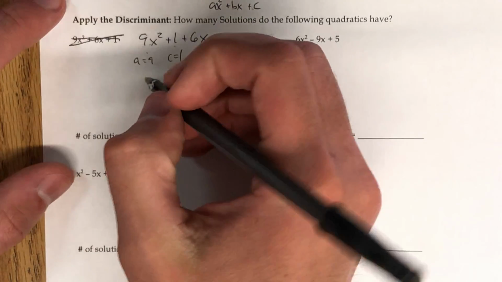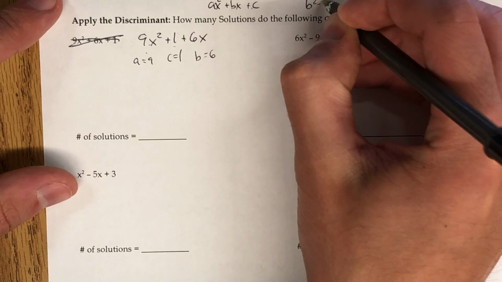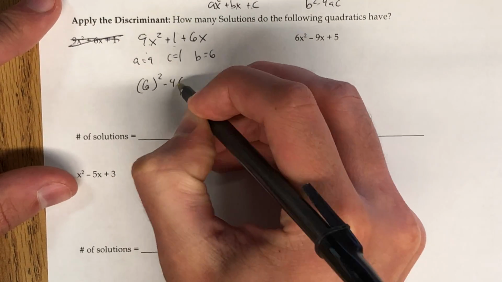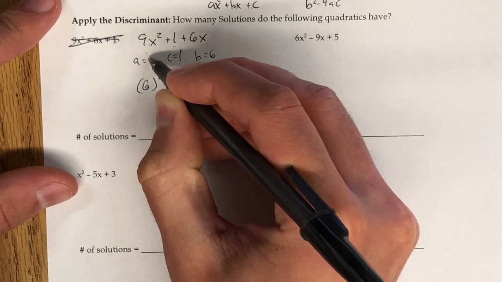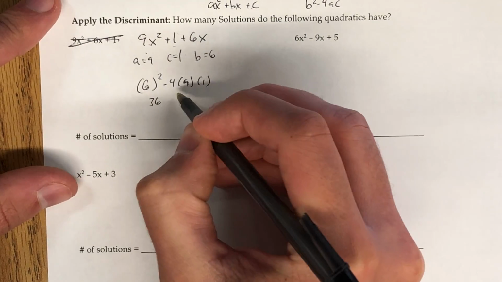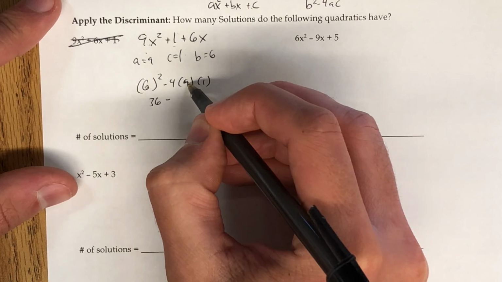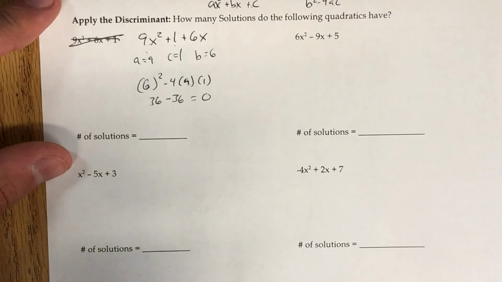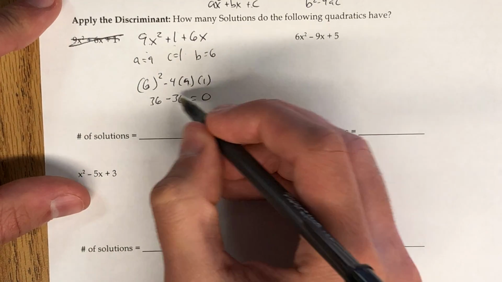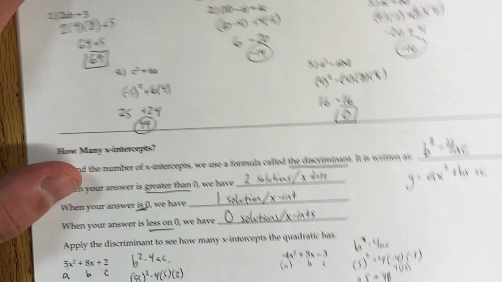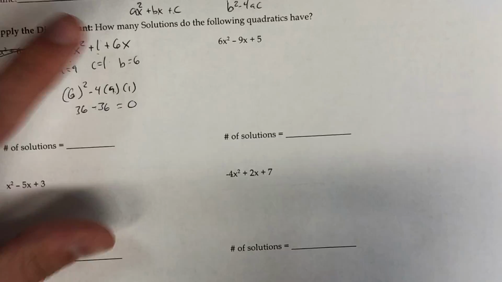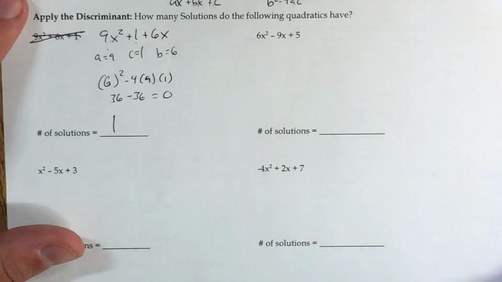Okay, we're back. So using the discriminant form, b squared minus 4ac, our b here is 6, so we have 6 squared minus 4 times 9 times 1, because a is 9, c is 1. 6 squared is 36. 4 times 9 times 1 is also 36. 36 minus 36, well, that's 0. So if we get 0, that doesn't mean we have 0 solutions necessarily. Remember, if your answer is 0, we have 1 solution. So our solution should be 1.